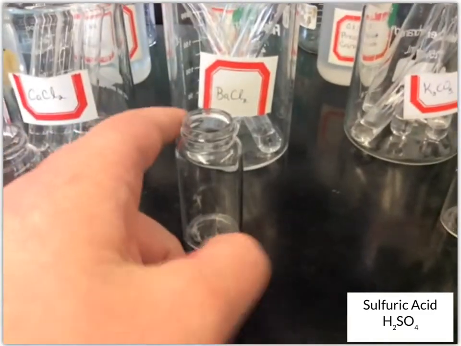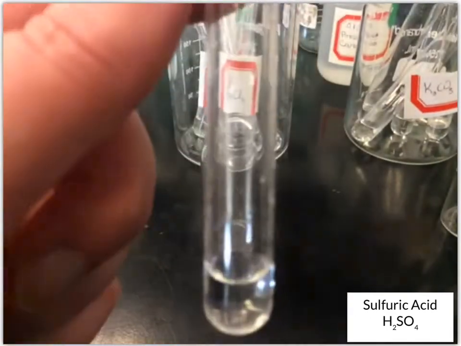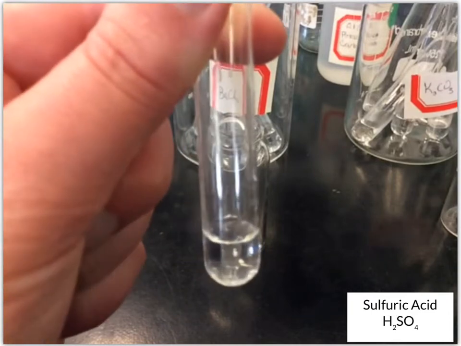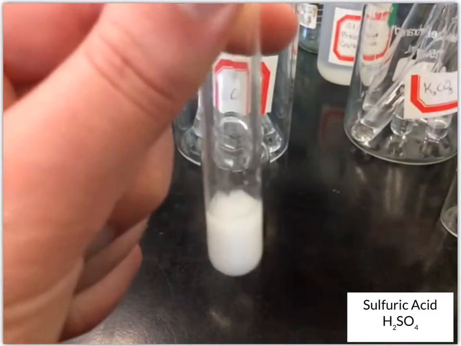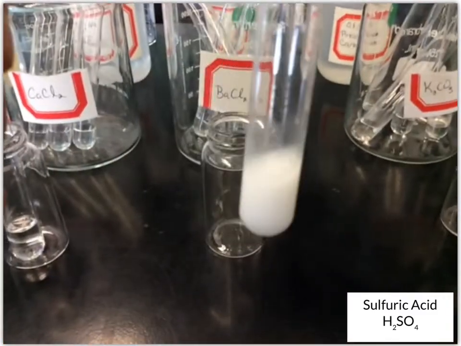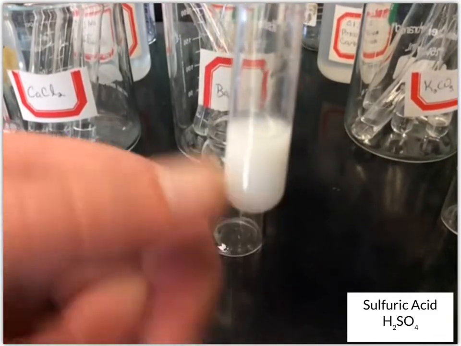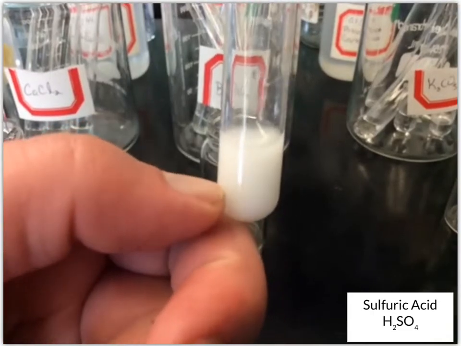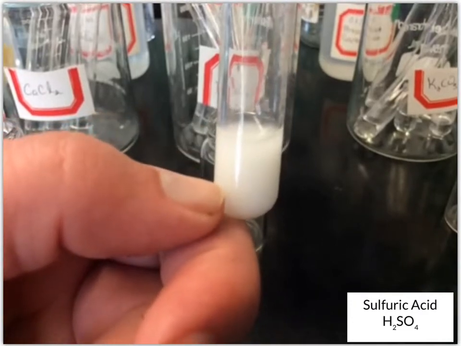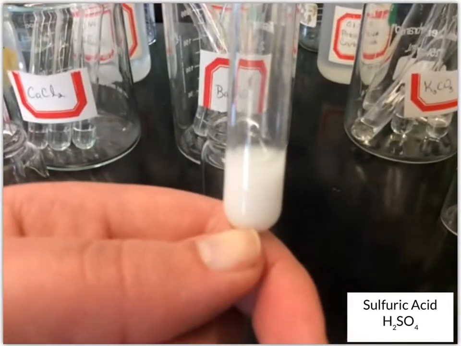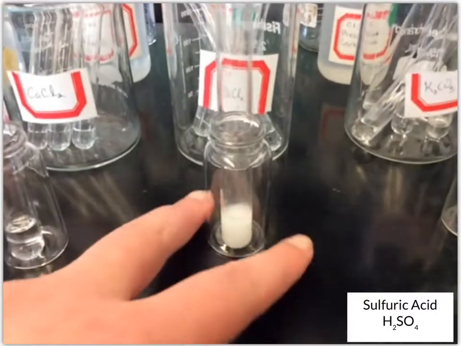Next up we've got BaCl2, barium chloride. Again, another clear, colorless solution. We'll add our sulfuric acid. Now finally we see a change. This creates a white solution. Usually when you see color throughout the solution, there's likely some solid that formed. I'll let this sit, but right now you can note that it creates this white solution. Once I get through all the solutions, we can come back and look at that barium chloride.